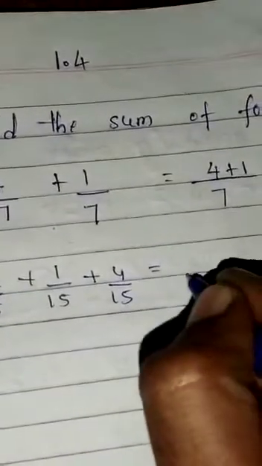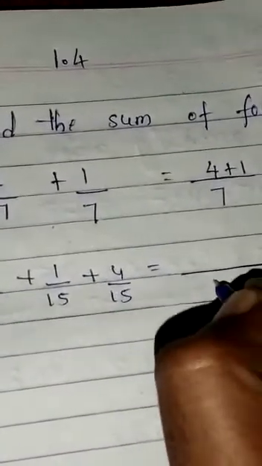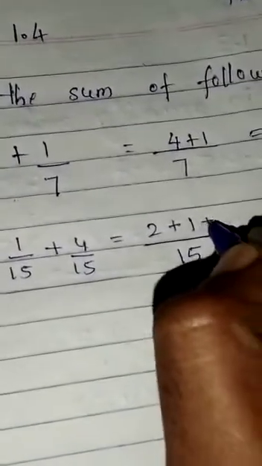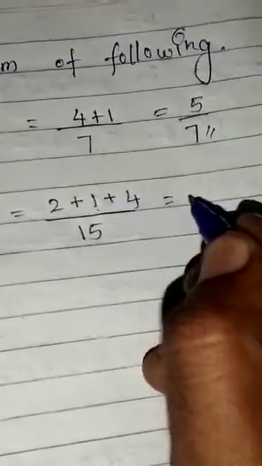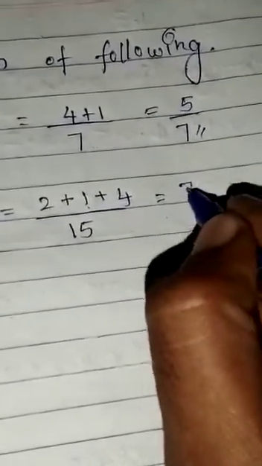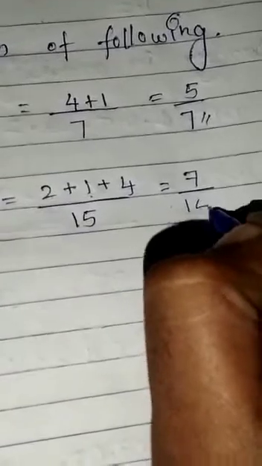We write the denominator the same and add the numerators. 2 plus 1, 3. 3 plus 4, 7. 7 divided by 15. Next, solve one more exercise.